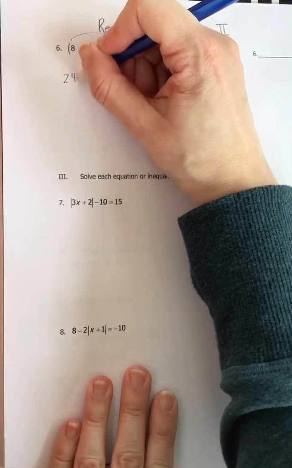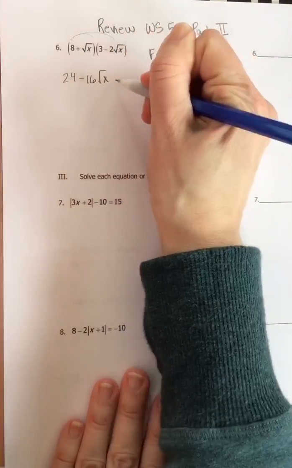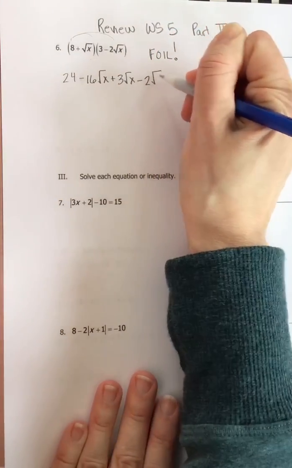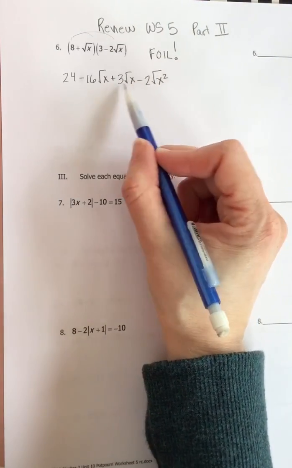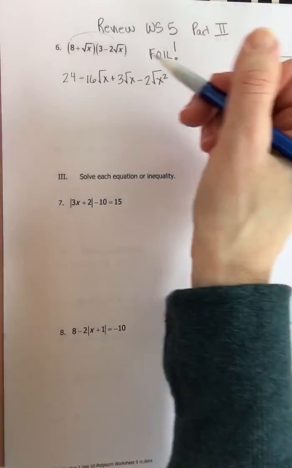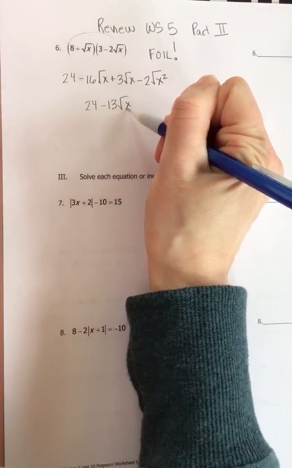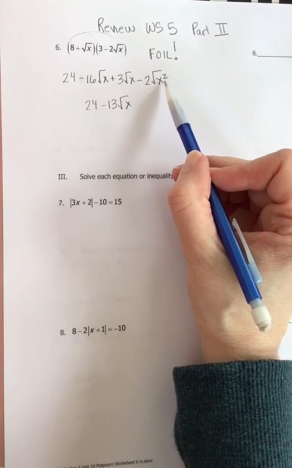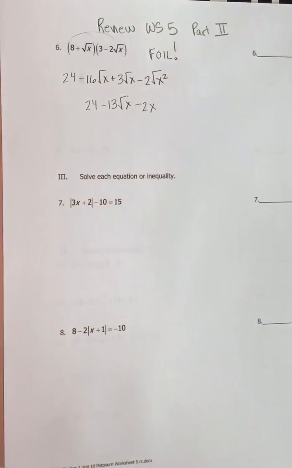So I have 24 minus 16 radical x plus 3 square root of x minus 2 square root of x squared. So now just be careful here. There's a little bit of simplifying you can do. A negative 16 and a positive 3 give you negative 13 square root of x. Nothing changes. And if I want to know what times itself gives me x squared, that's going to turn into minus 2x. Again, these are all the like terms that you can do.